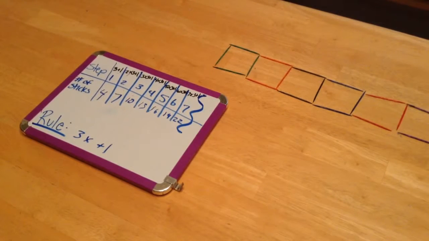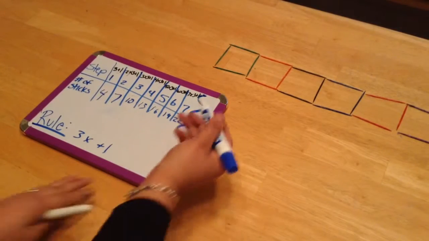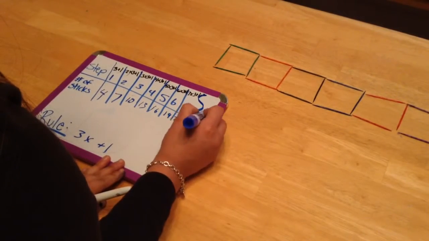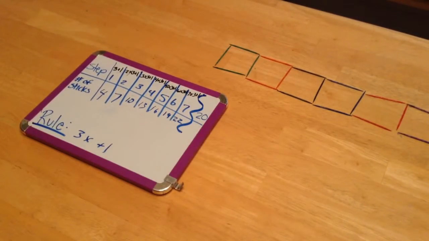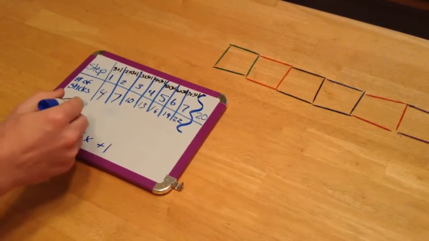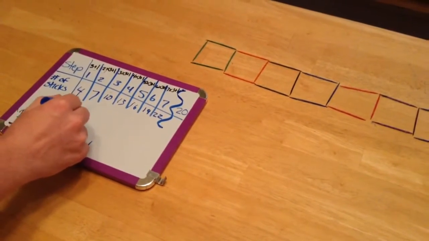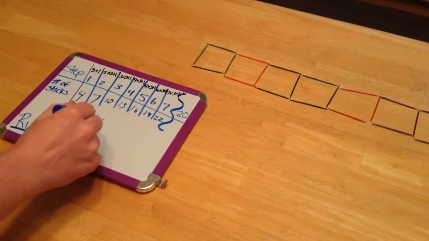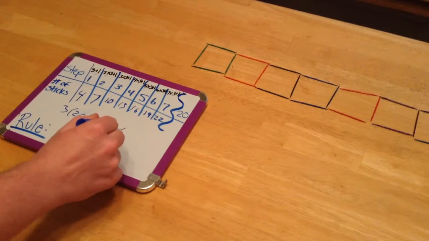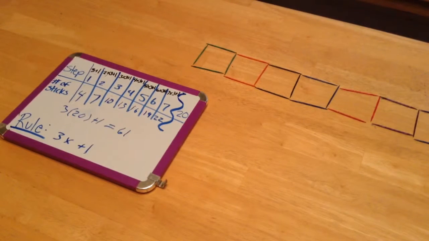So now we got to figure out which one is going to be the 20th. Okay. How many sticks will we have on the 20th if we kept going? It'll be 3 times 20 plus 1. That's equal to 61. Good.